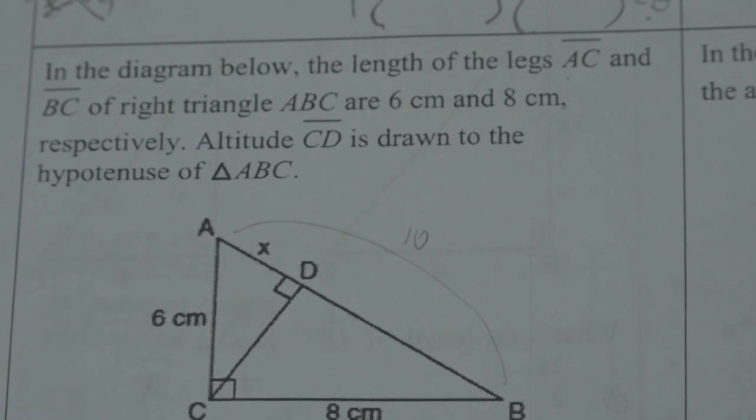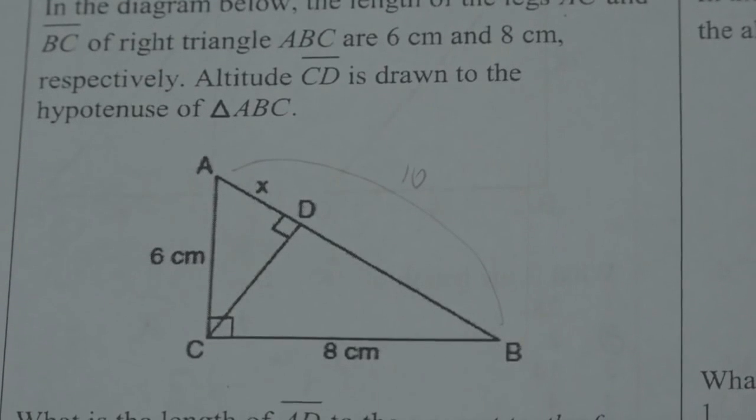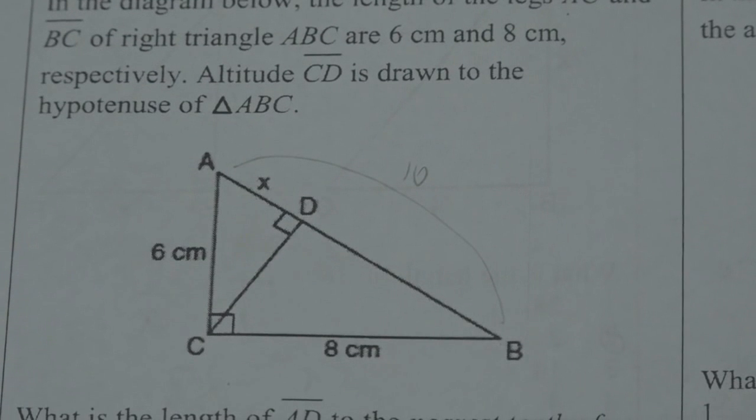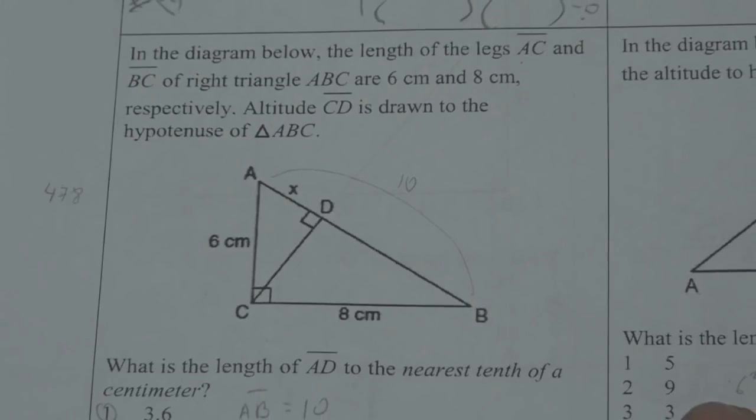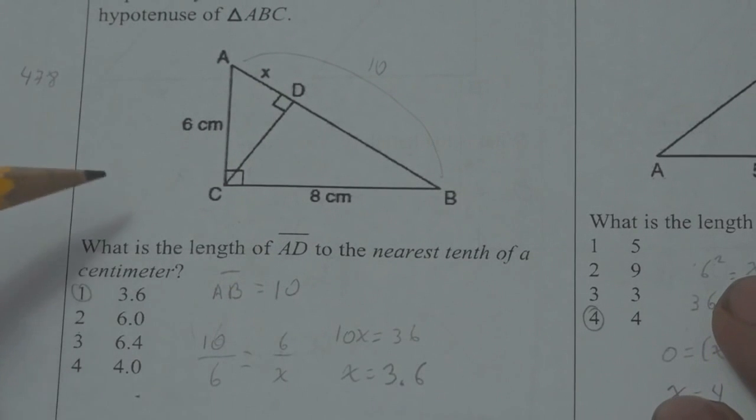Here, in the diagram below, the lengths of the legs AC and BC of right triangle ABC are 6 centimeters and 8 centimeters, respectively. The altitude CD is drawn to the hypotenuse of triangle ABC. So basically this is taking us back to the theorems that we were discussing a little while ago. They want the length of AD.